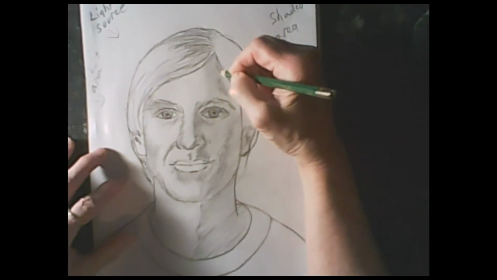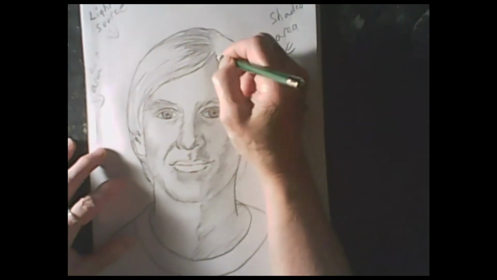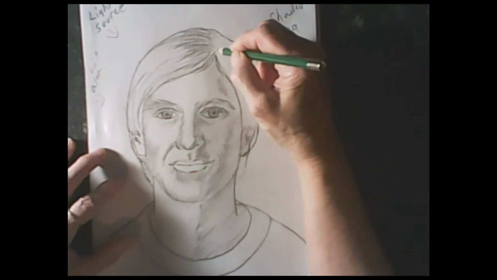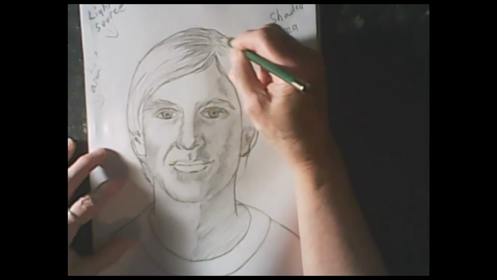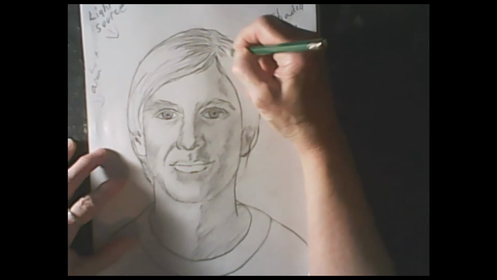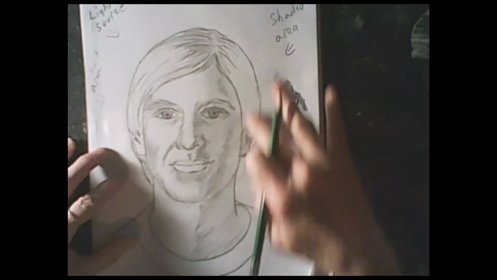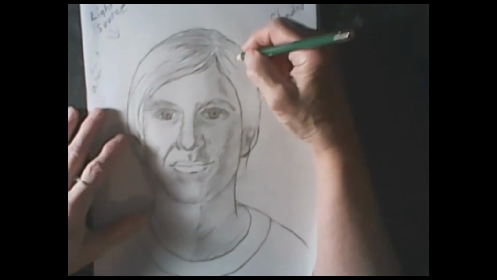And then we'll do the same thing over here. Now see how he has some hairs that are kind of loose here? I'm going to put a few of those in there. And then it'll come like this. And this side of his hair is a lot darker than this side because this is where the light source is coming from.